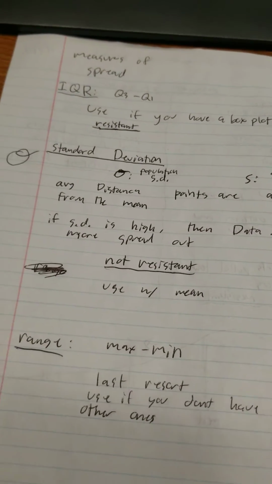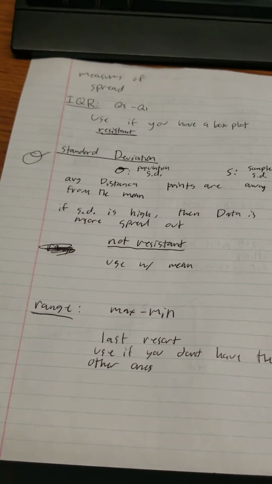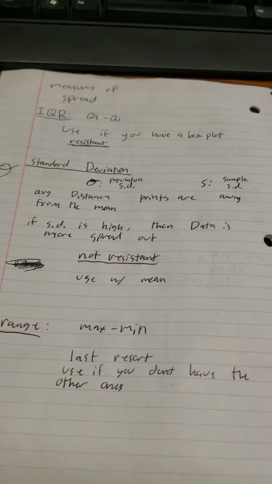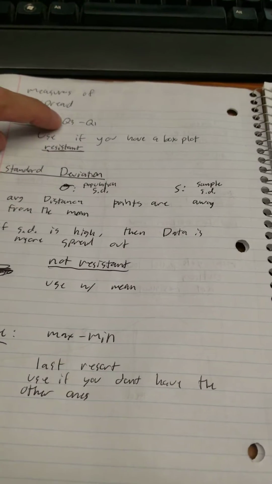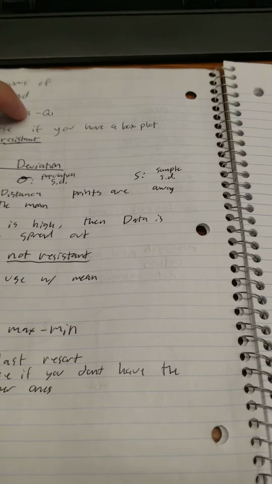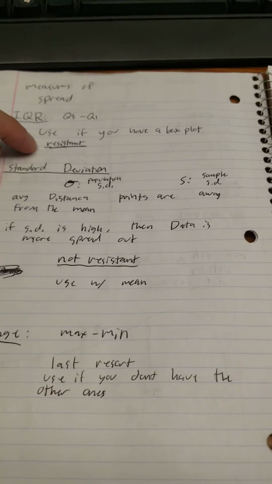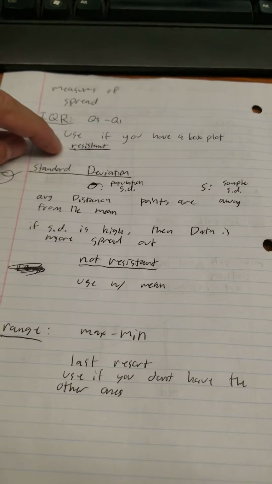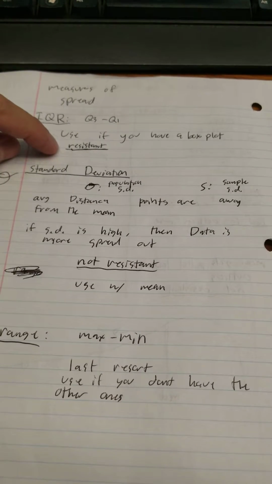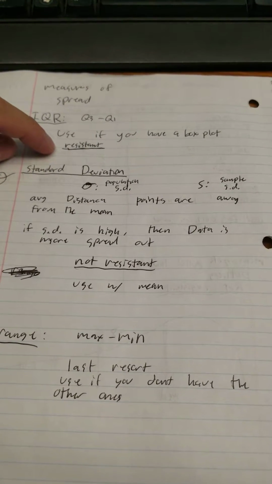Those are measures of center, and here are measures of spread. So we have three of them we use. IQR, that goes on a box plot. Q3 minus Q1, that's the box part. That's another resistant measure. Resistant because it deals with the median and it does not get pulled away by outliers.